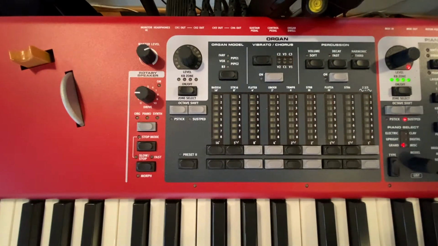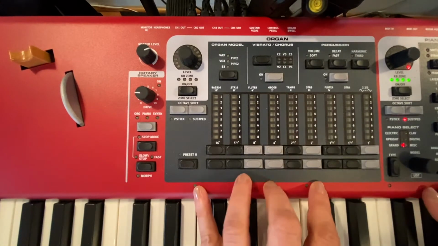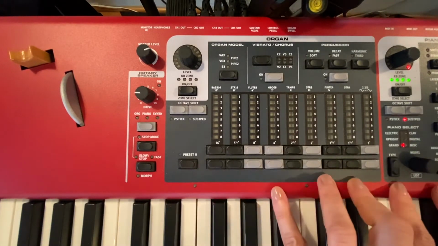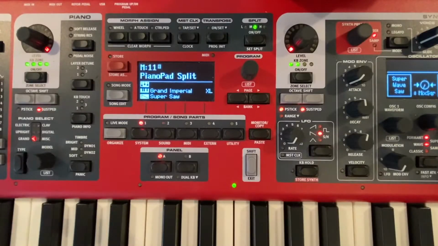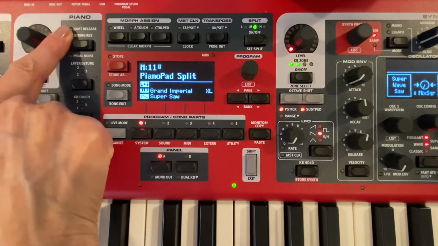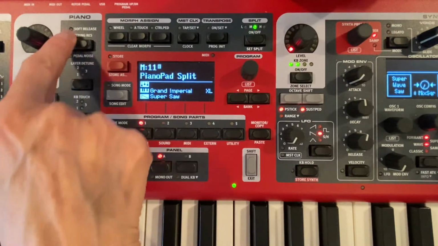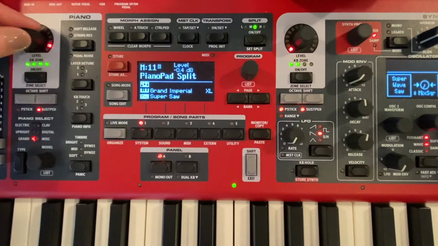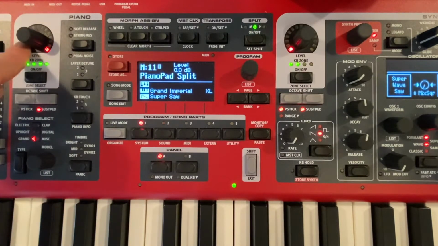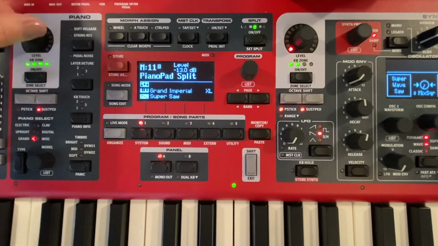So next section is the piano section. We will also do a more in-depth video of each section in separate videos. So moving on from the organ section, we come to the piano section, which is just to the right of the organ section. And just like the organ section, we have our main volume control all the way down.